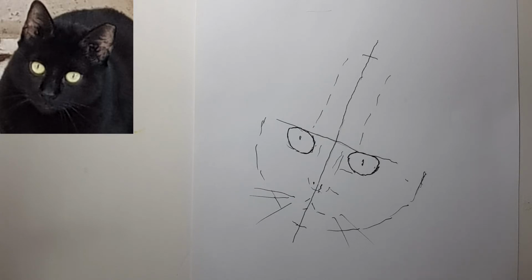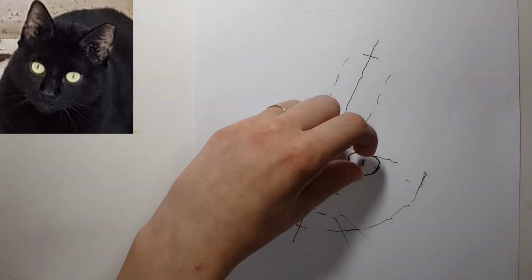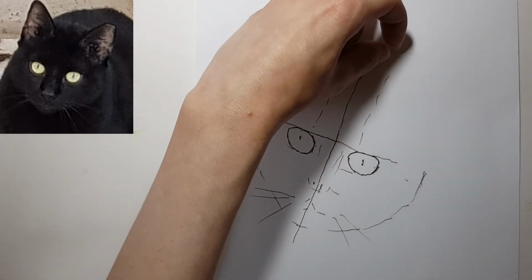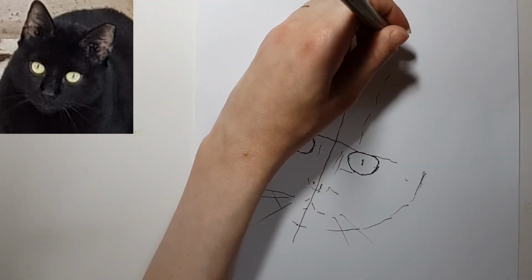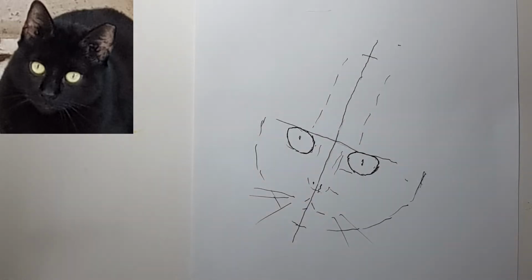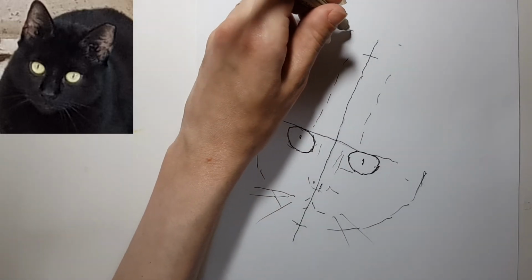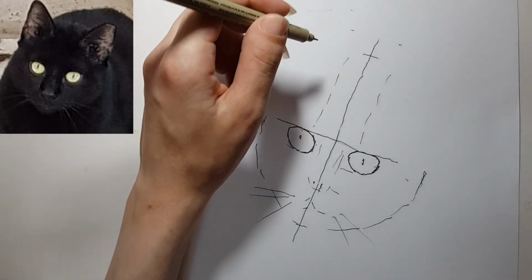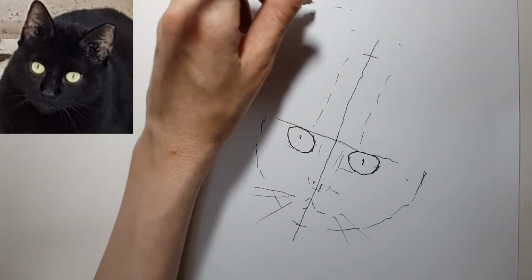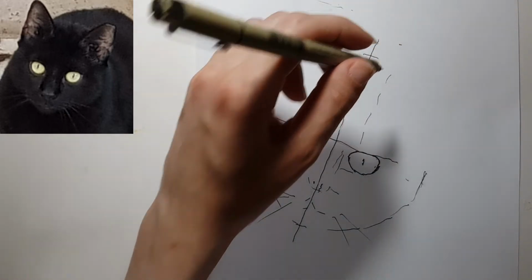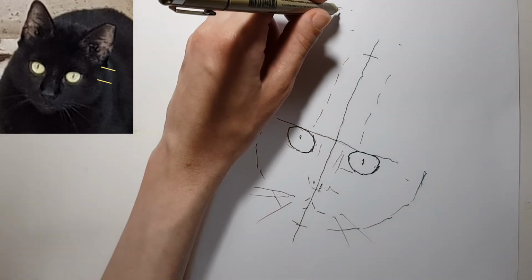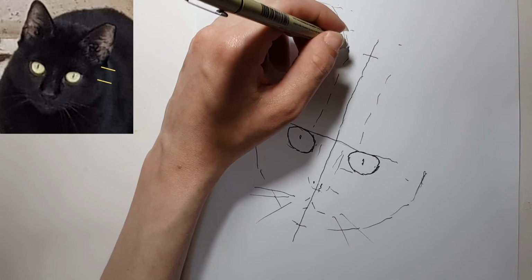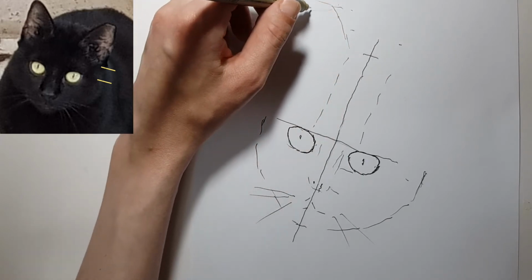The distance from the top of the face to the top of the ears is more than 1 time the length of the eye. The ears are much bigger than the eyes. They come out of the head. The distance from the outer side of the ear to the eye is as long as 1 time the height of an eye.